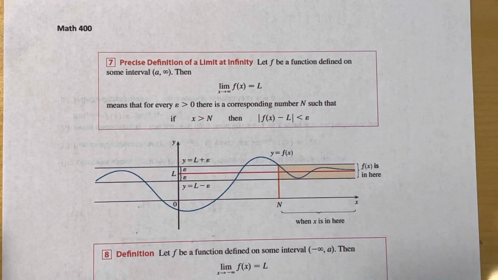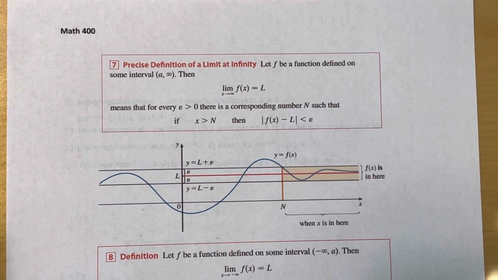Okay, so in this video, we're going to wrap up section 2.6. What we're going to do is take a look at the precise definition for limits at infinity and do one proof involving this. Now, I'm not going to really ask you to do anything with this.